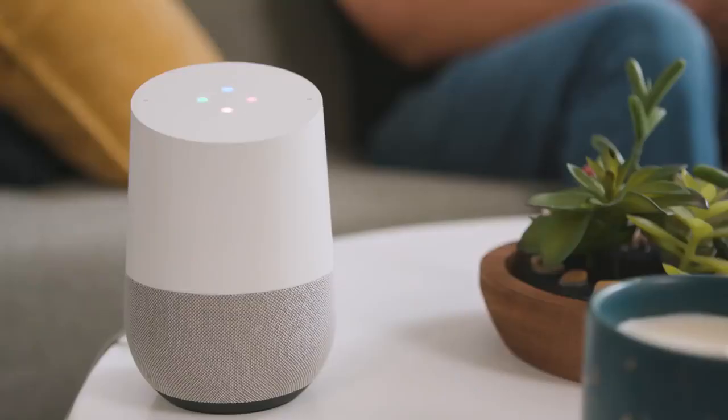Hey Google, what is the population of California? The population of California was 39.56 million in 2018. How about Texas? The population of Texas was 28.7 million in 2018.